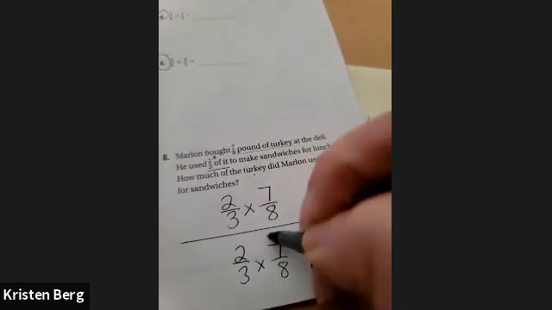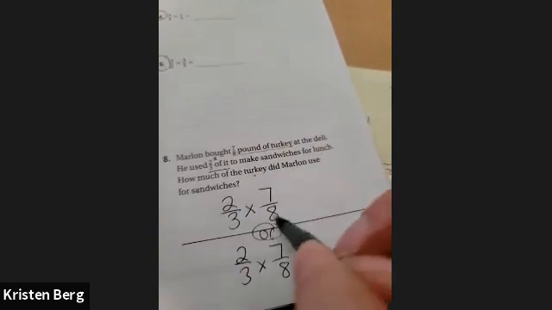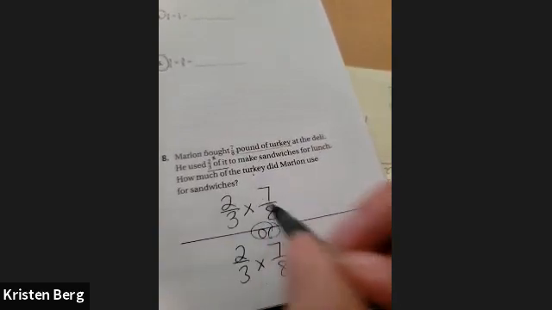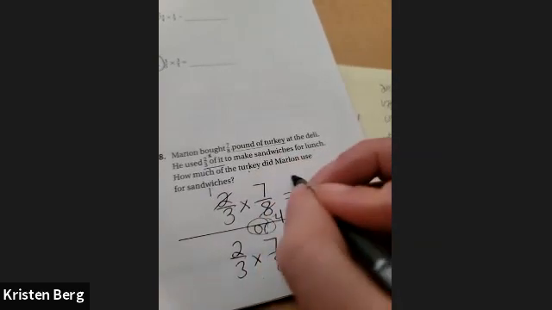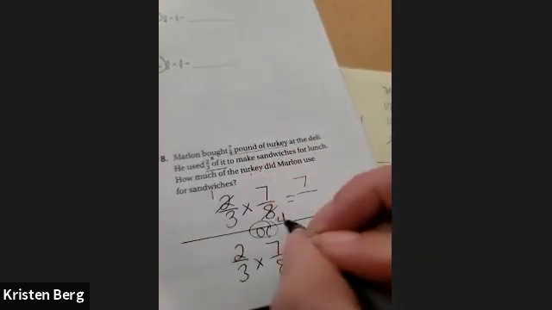So you guys can simply go across and find your answer that way, or you can see if you can cross cancel. So one of these 2 ways. So see if you can cross cancel first. Here you can. A 2 can go into 8 evenly. 2 can go into 8 4 times. So if you go across, that would be 7. 7 times 1 is 7. 3 times 4 is 12.